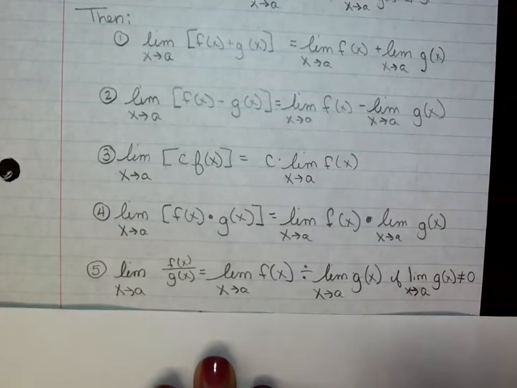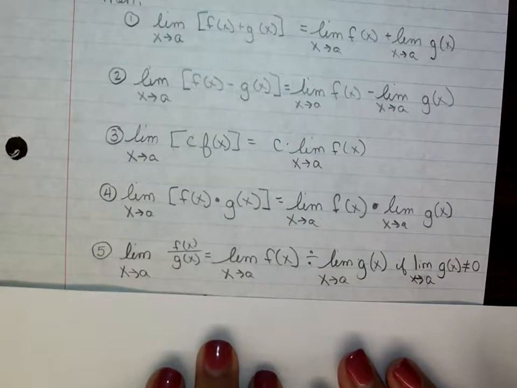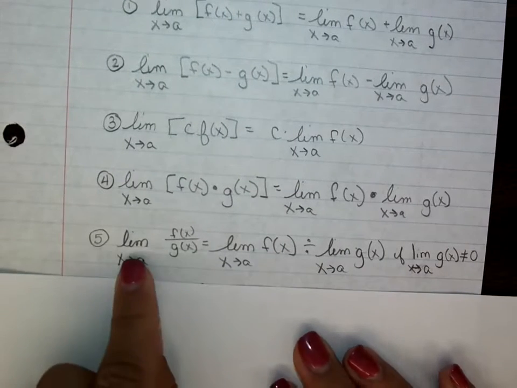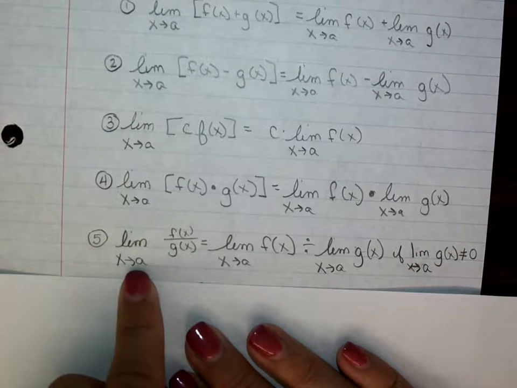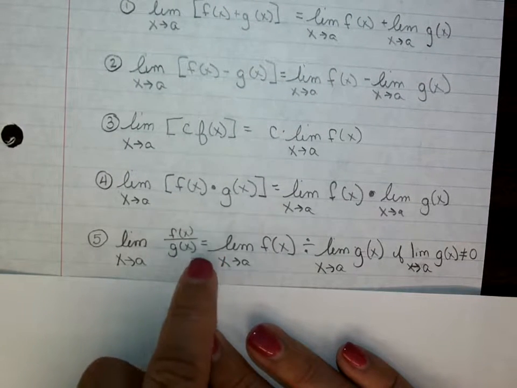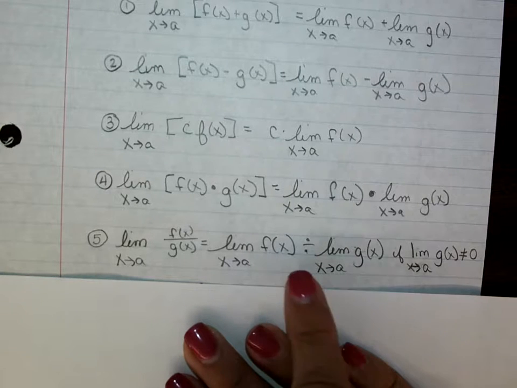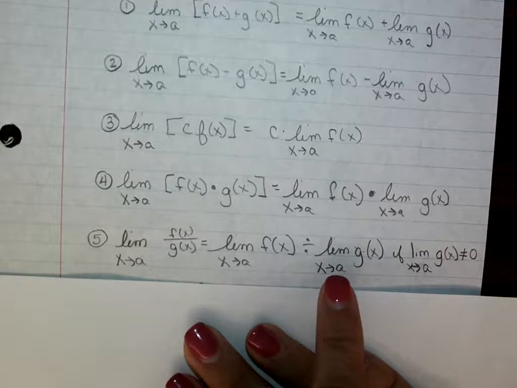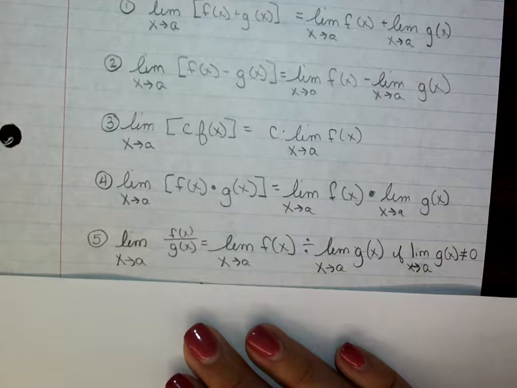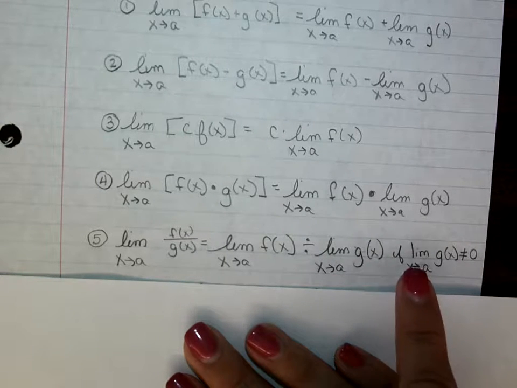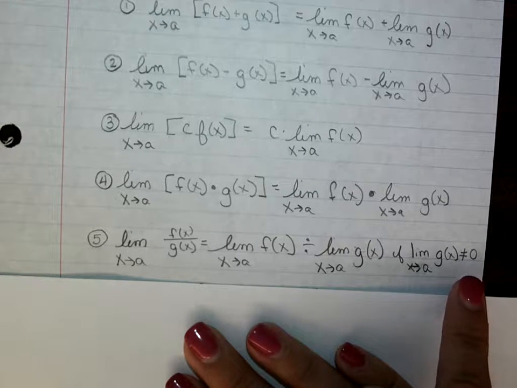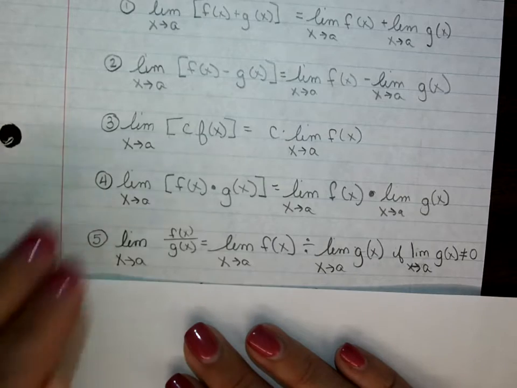My next limit law is going to be the quotient limit law that says the limit as x approaches a of f of x divided by g of x is equivalent to taking the limit as x approaches a of f of x and dividing that by the limit as x approaches a of g of x. Now, one thing we have to know is the limit as x approaches a of g of x can't equal 0 because I can't divide by 0.